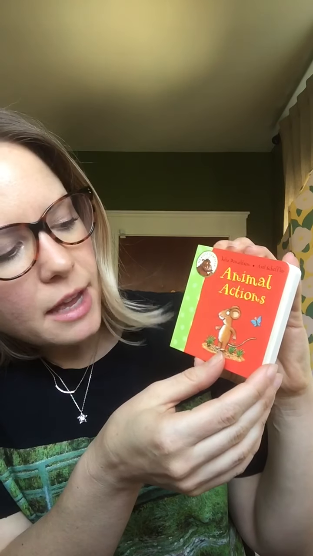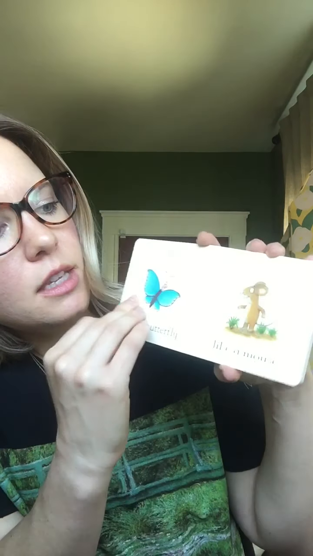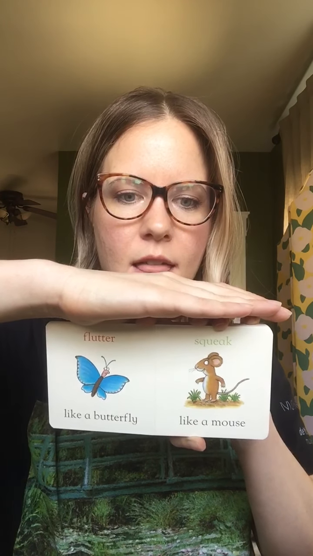So when we're using mentor text, we're just getting ideas from authors on how we might want to put our book together. We're not actually copying their book. This one is called Animal Actions. So this is animals from the Gruffalo books, but you can do different kinds of animals, jungle animals or farm animals. So in this book, it says flutter like a butterfly, squeak like a mouse.